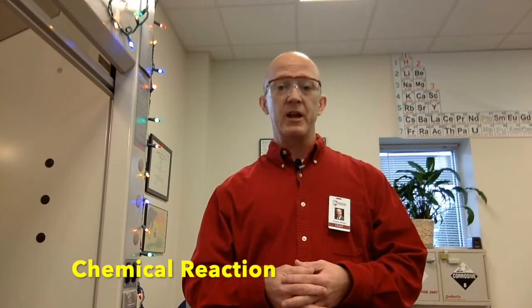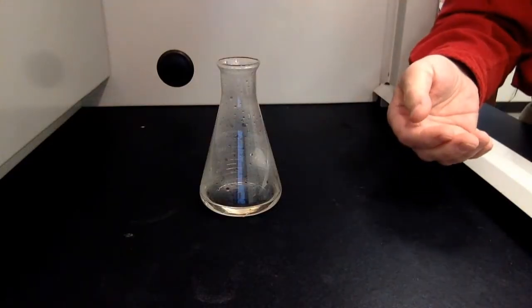Just about everything around you was brought about by taking atoms and rearranging them to form new compounds. This process of rearranging atoms of one or more substances to form new substances is called a chemical reaction, and that's entirely what this chapter is about. Here's an example of a chemical reaction.